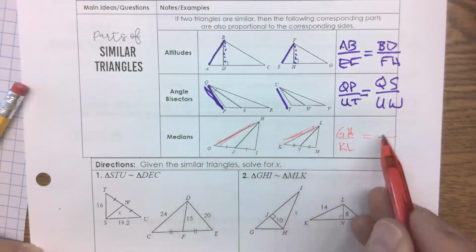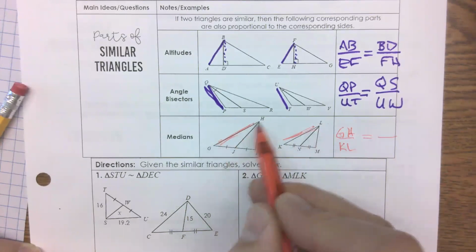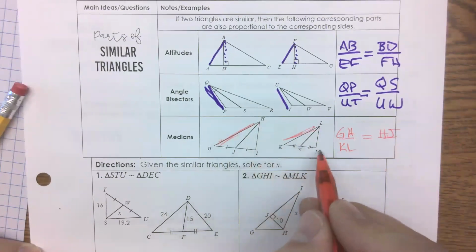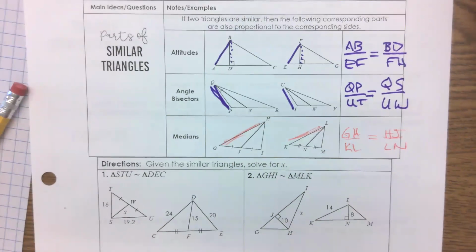So where should I put HJ, top or bottom? Top, because it's part of the GH triangle. And what matches from this other triangle? LN.